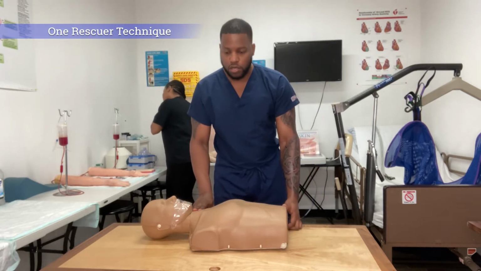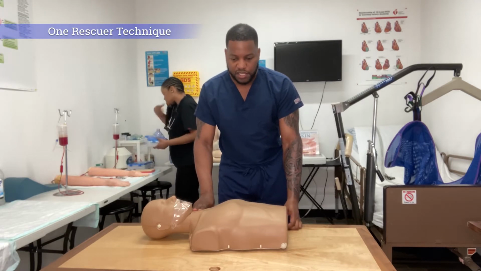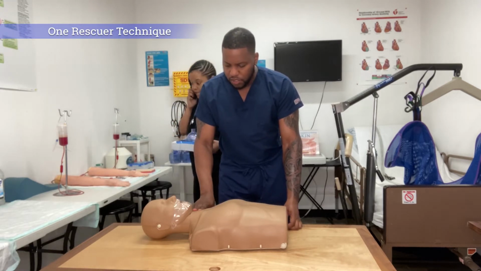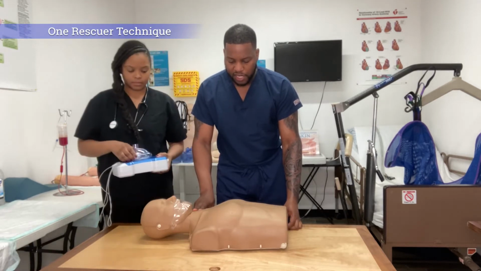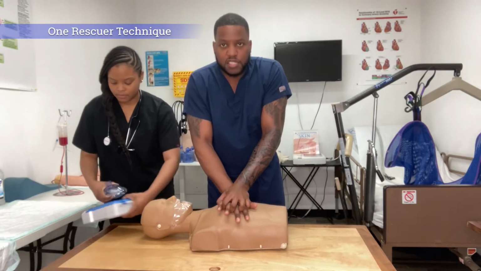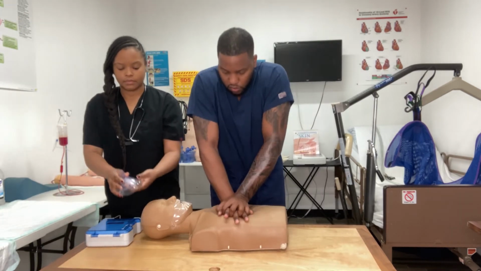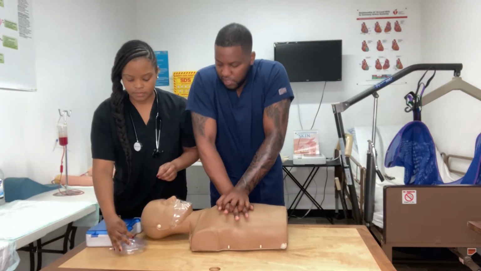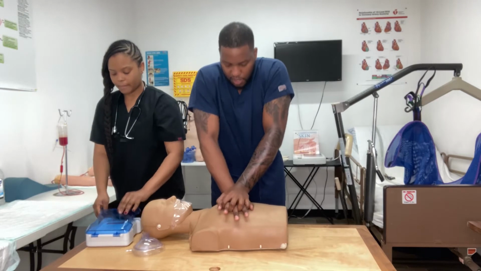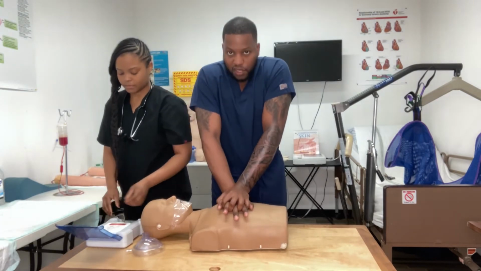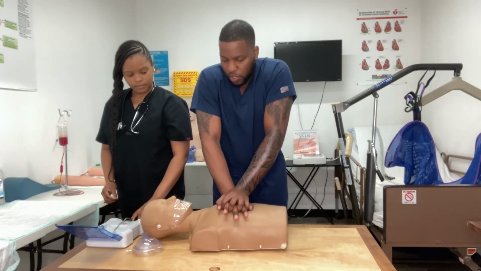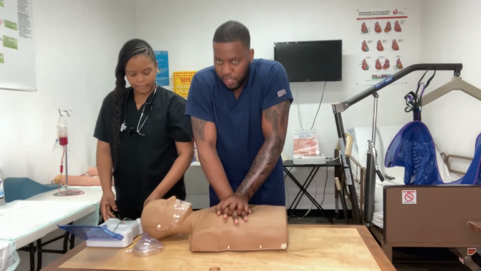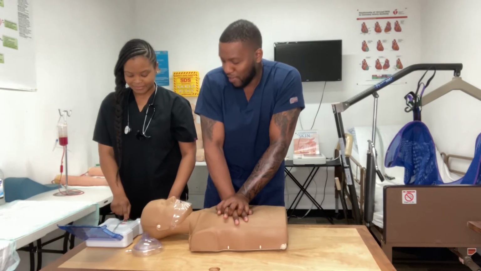I want to check his pulse for at least 5 to 10 seconds. Patient has no pulse and he's not breathing. I want to go ahead and initiate CPR, starting with chest compressions. 1, 2, 3, 4, 5, 6, 7, 8, 9, 10, 11, 12, 13, 14, 15, 16, 17, 18, 19, 20, 21, 22, 23, 24, 25, 26, 27, 28, 29, 30.